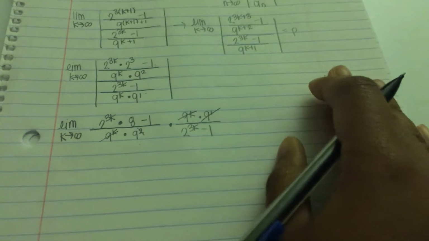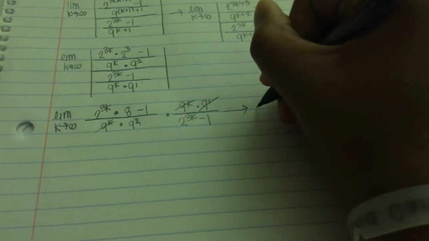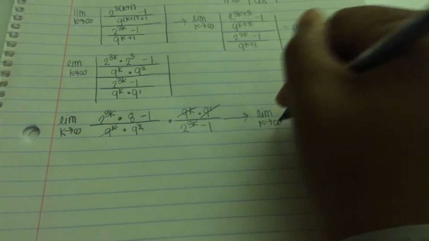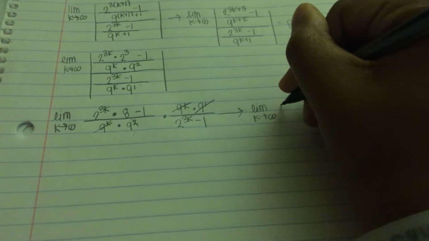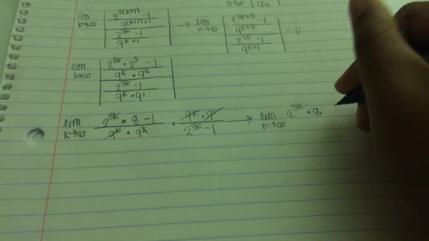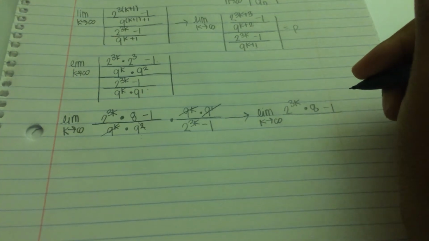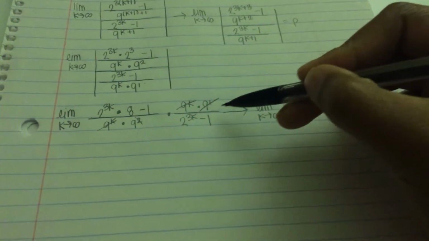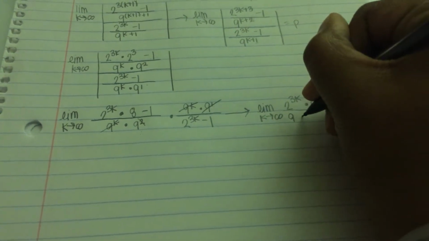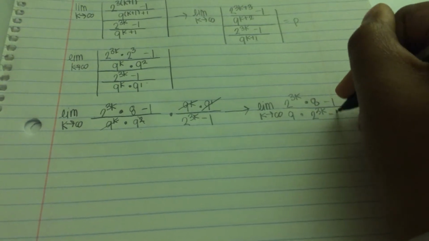Now this leaves us with the limit as k approaches infinity of 2 to the 3k times 8 minus 1, all over the 9 at the bottom times 2 to the 3k minus 1.